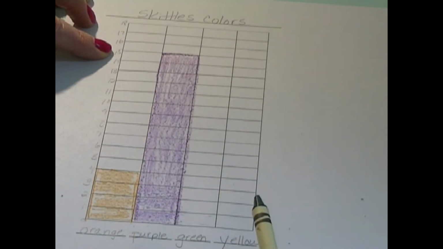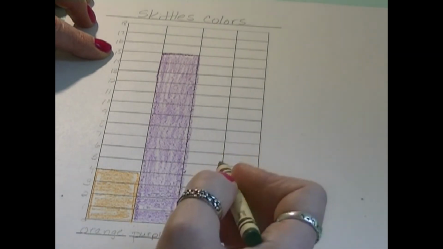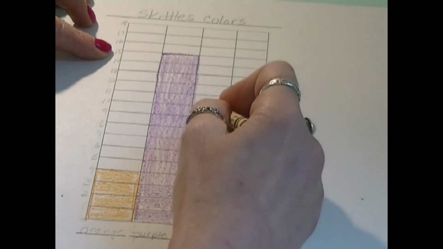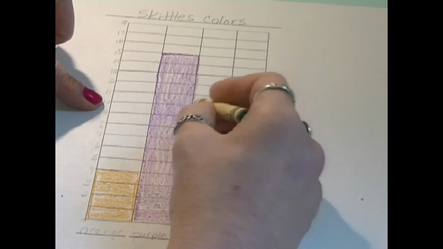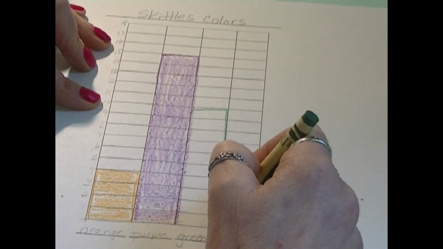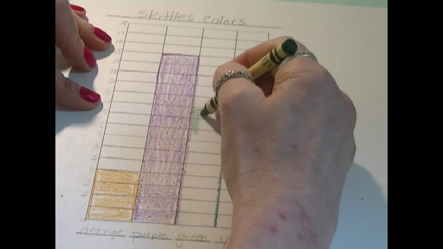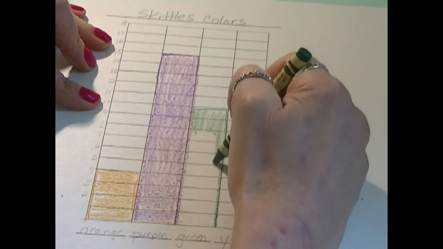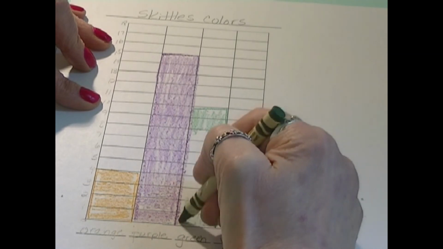Alrighty, now our green Skittles. Here we go. Let's see, we have 10 green Skittles. So let's color it in. I'm just going to go up this column to where the number 10 is. Over here, follow that line across, and boom. That's going to be how high this column is colored in. This will show that I had 10 green Skittles.